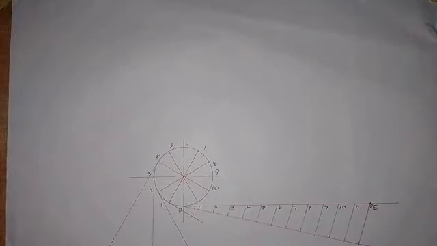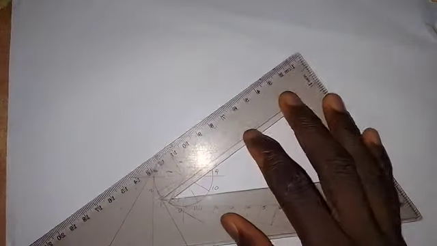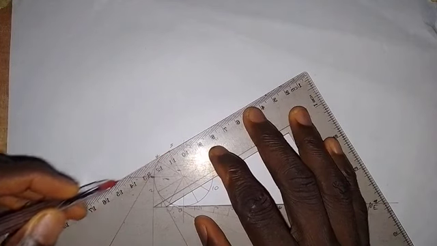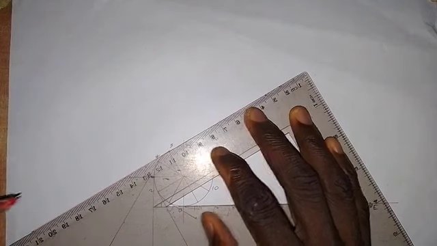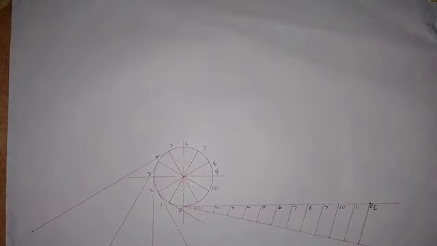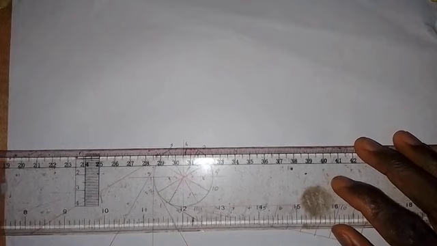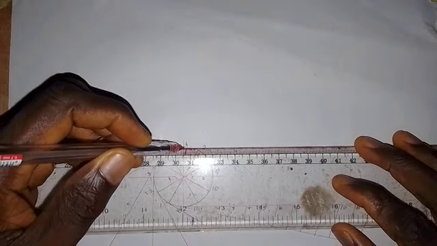Then to point 5, I will also draw a line that will be at a right angle. You just need to be adjusting the set square. So for point 6, I will draw a line from this point in this direction.